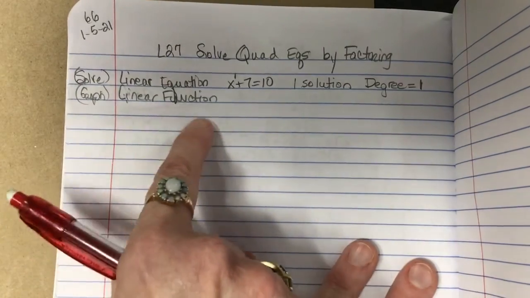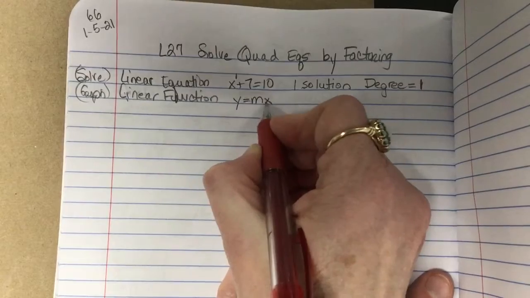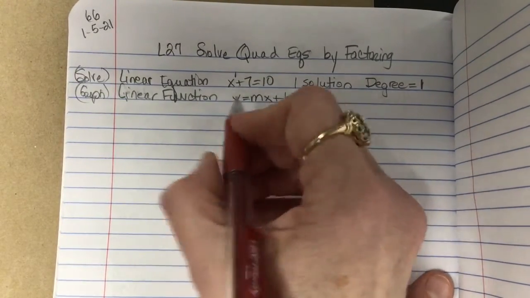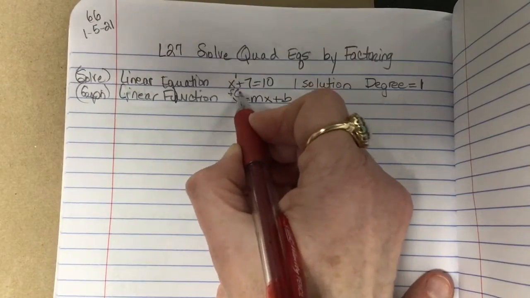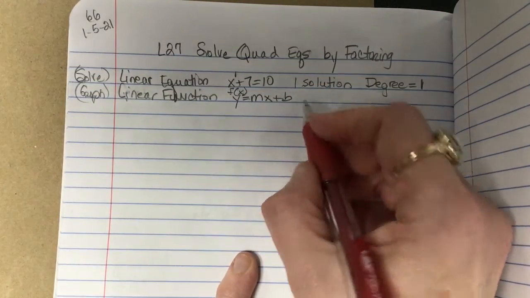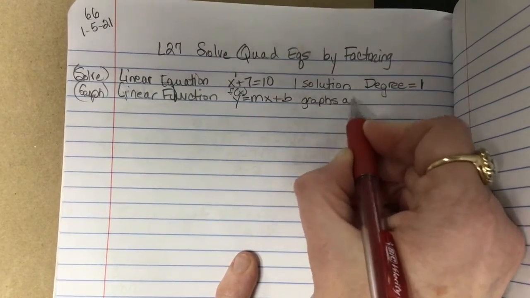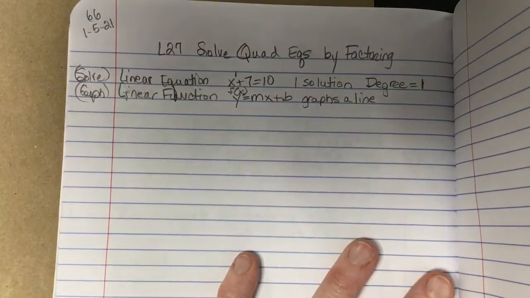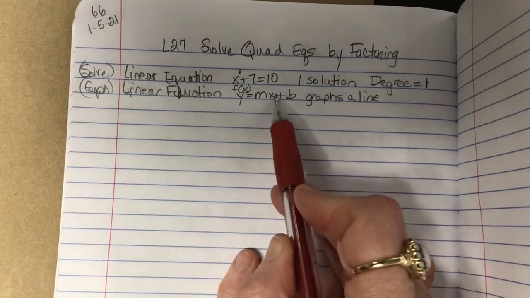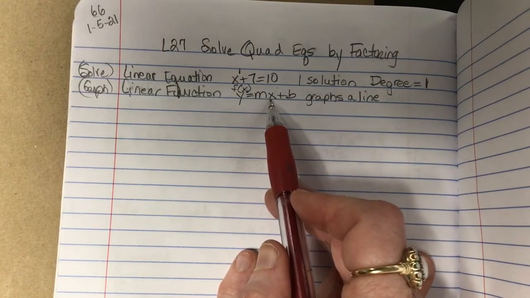Now, a linear function is y equals mx plus b. Remember, it has an x and a y in it, ordered pairs. y can be f of x. It graphs a line. And let's see if I had anything else on here. And it's degree 1 also. See, x has an exponent of 1. You're looking at the exponent of the x.